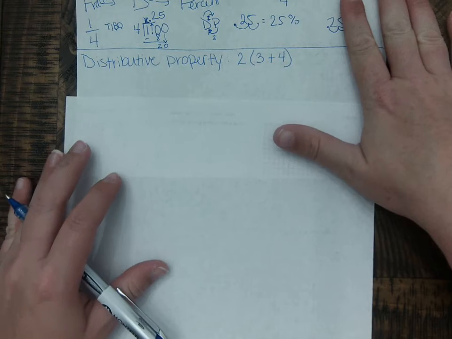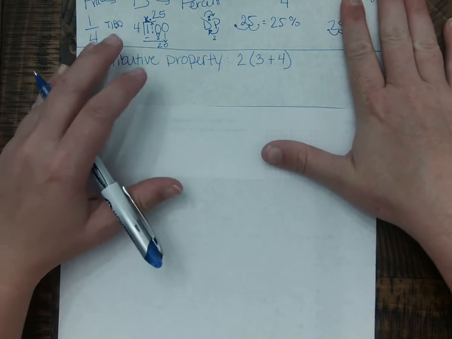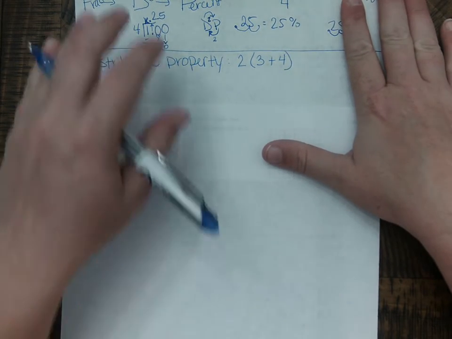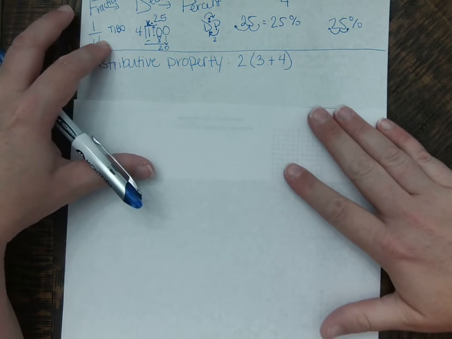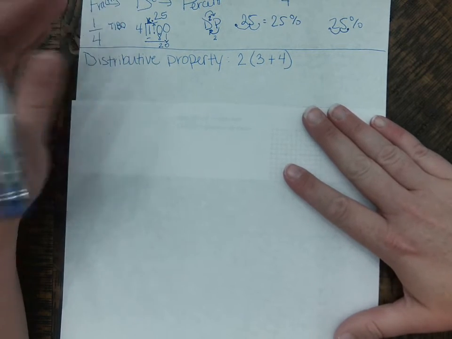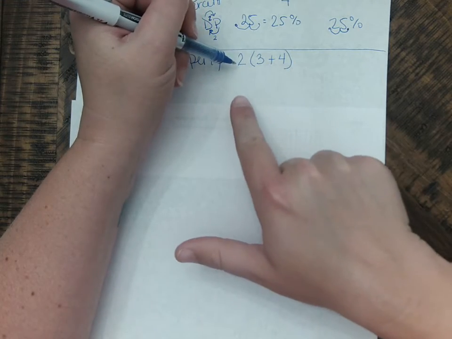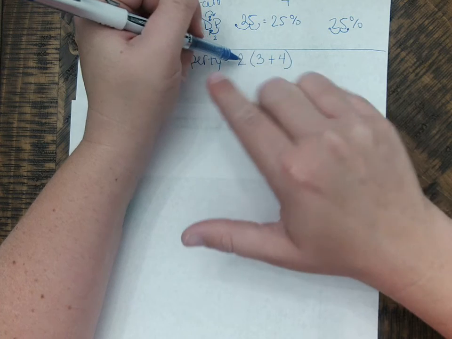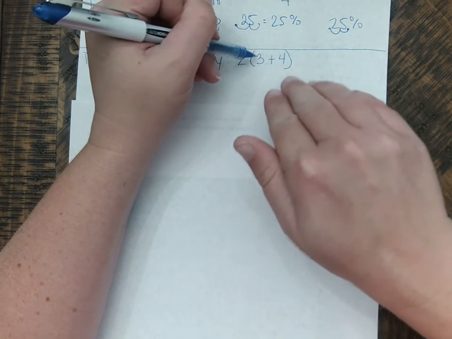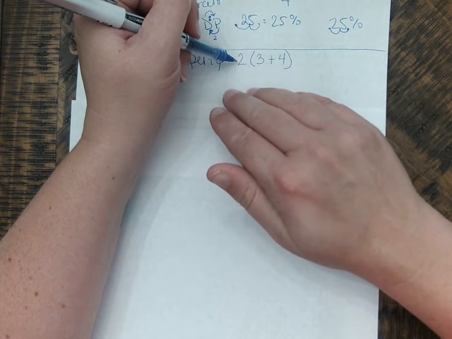Something called distributive property. You've heard about it. You've learned about it probably when we came back from Christmas. So distributive property means that it's something outside of the parentheses. See how there's not a sign here? That means I'm multiplying. So I'm multiplying everything in the parentheses by the number outside the parentheses.